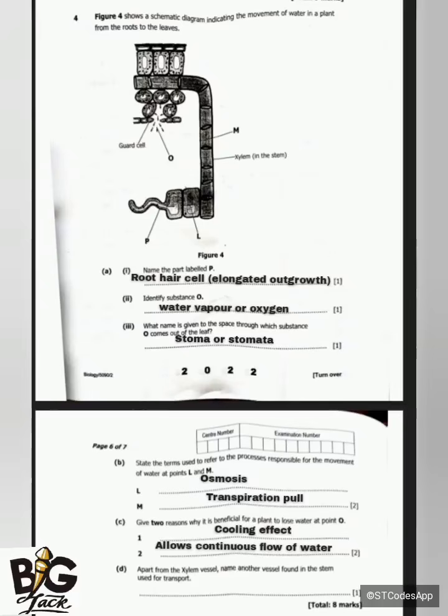Now, photosynthesis is not going to use the same water. As a result, it is going to use another water which is coming from the root. So I'm saying this one allows the continuous flow of water. Apart from that, it helps to cool the plant.